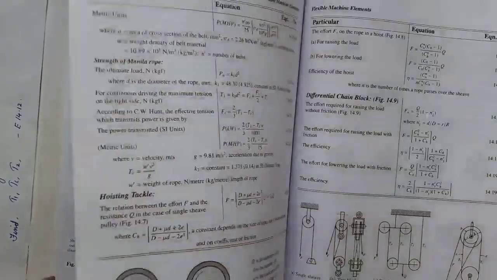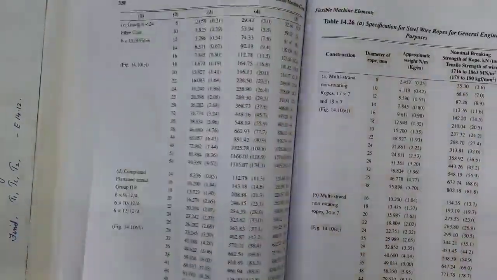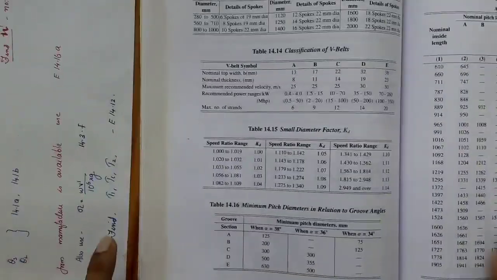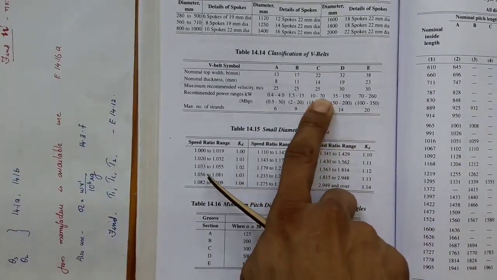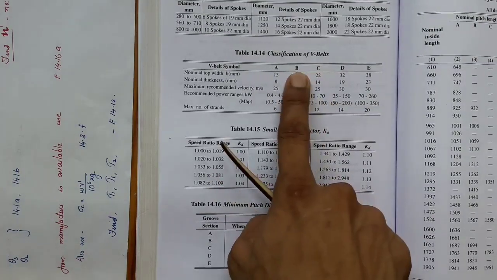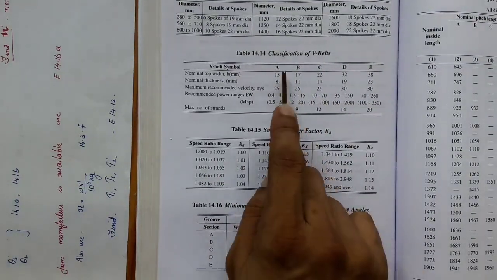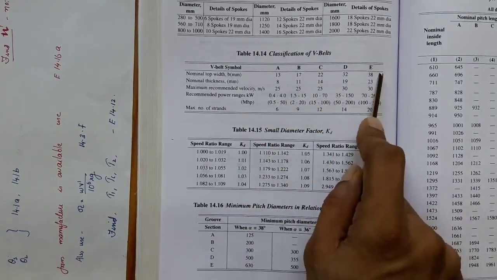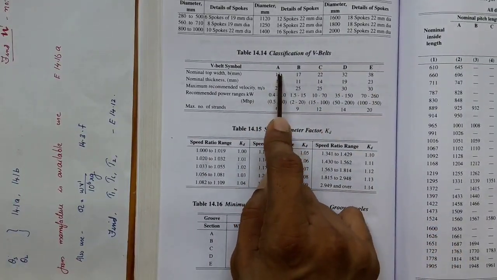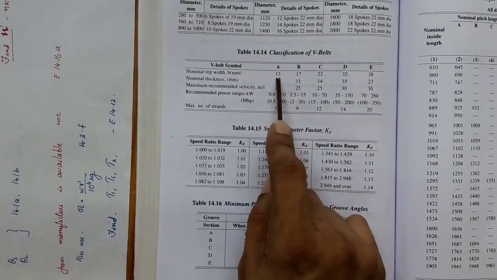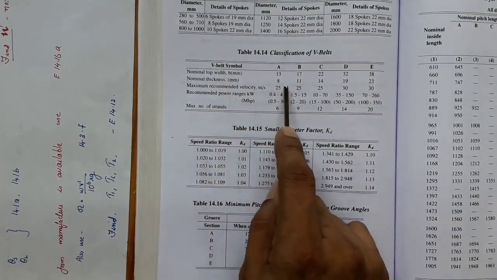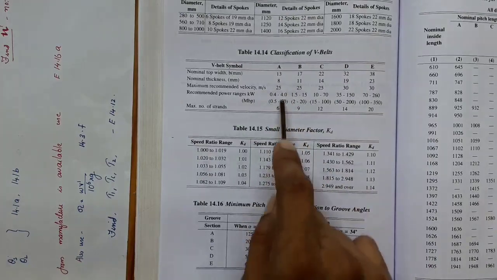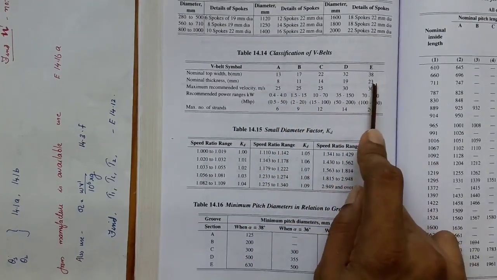And one more thing: apart from these equations, there are some other equations and tables which are given in the data book. One is table number 14.14, classification of V belt. They have given you the different cross sections of type A, B, C and D. For example, if the cross section is A, the nominal top width is 13 and the nominal thickness is 8. The recommended velocity and all these things are also given in the data handbook.